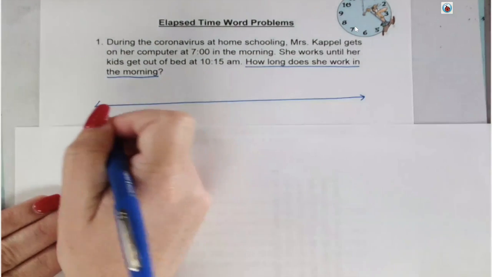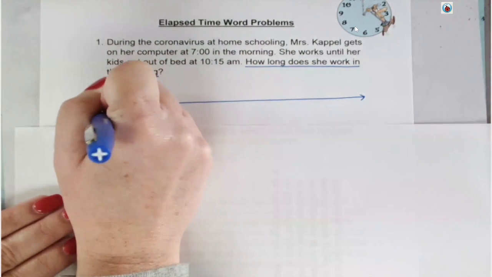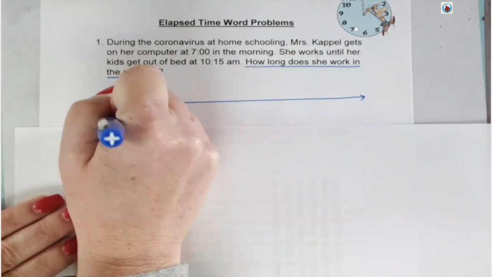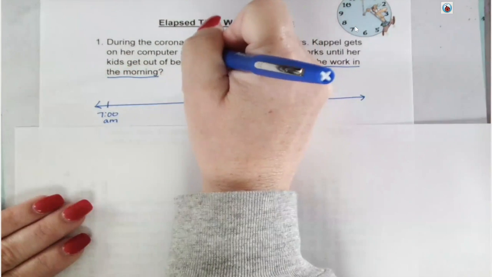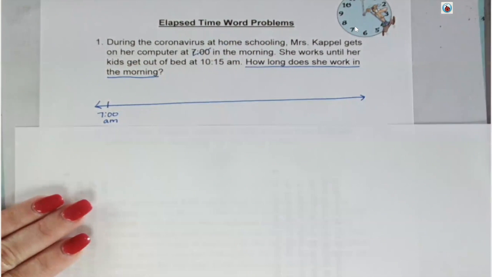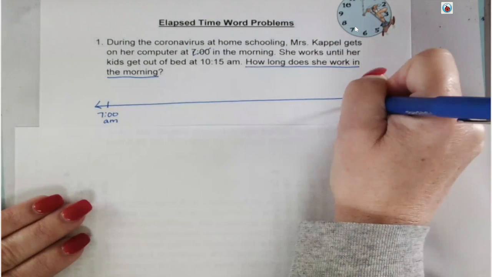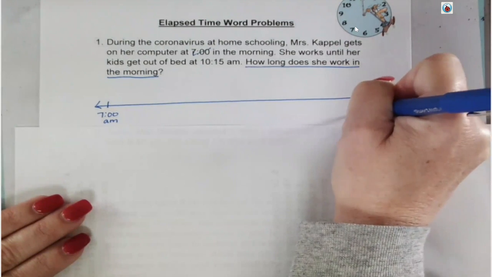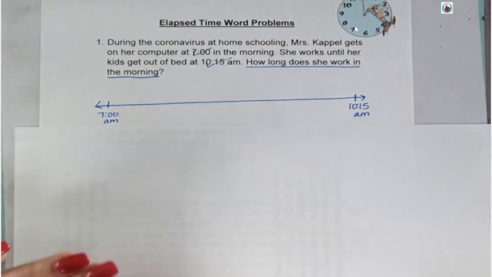So over here on the left-hand side, I'm going to go ahead and put her beginning time, which we know is 7 o'clock a.m. And I'm actually going to check off that information because we went ahead and used it. So we showed where to place it, we put a check mark over it. I also know that she continues to work until 10:15 in the morning. So over here on the right-hand side, I'm going to go ahead and label that 10:15 a.m. and I'm going to check off that information because I've used that.